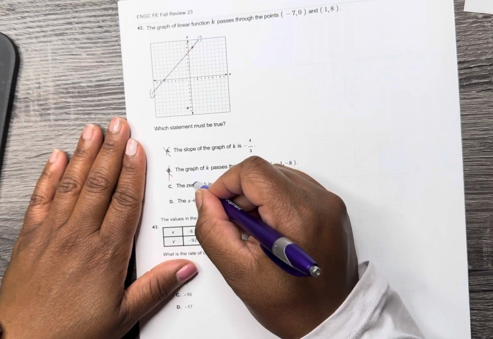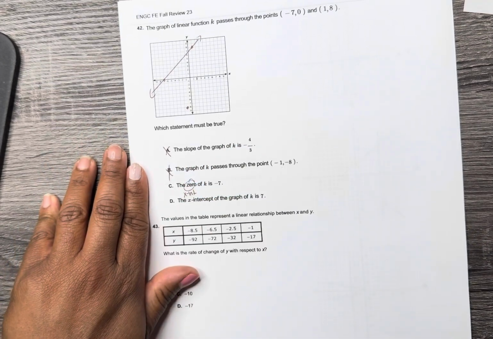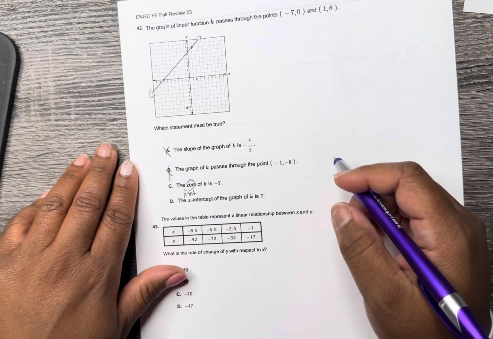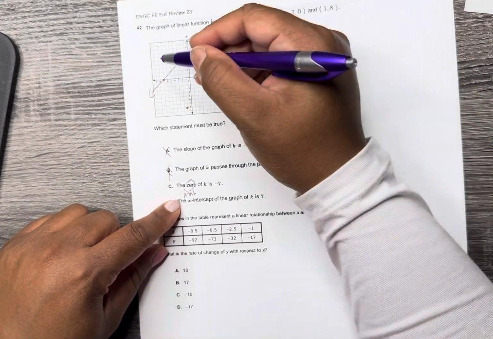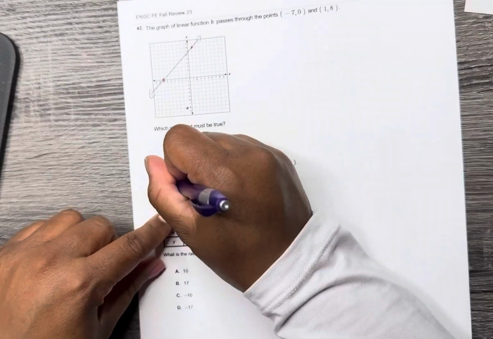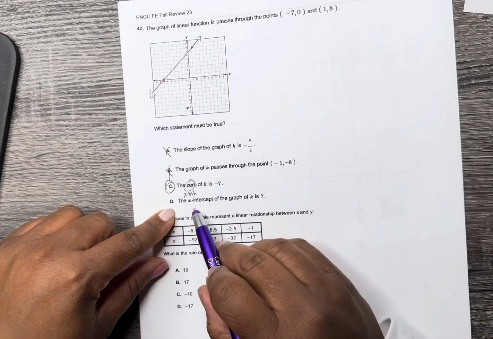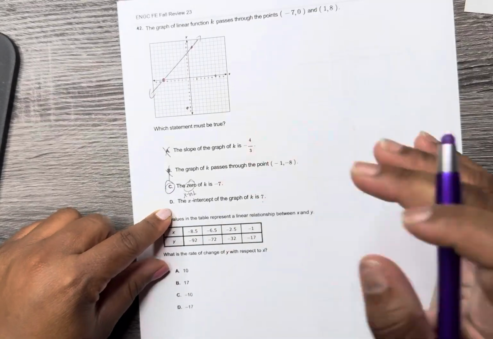And then it says the 0. Don't forget, 0 means x-intercept. Okay, it means x-intercept. So, come over here where the x-intercept is. It is at -7. So that's actually the true statement. No, the x-intercept is not 7, right? So it's C.